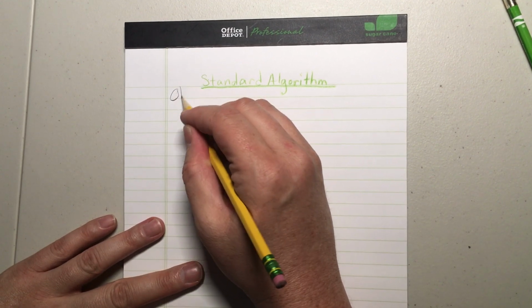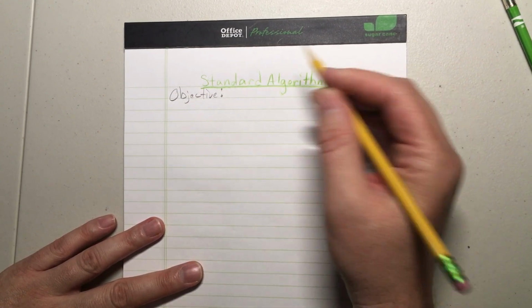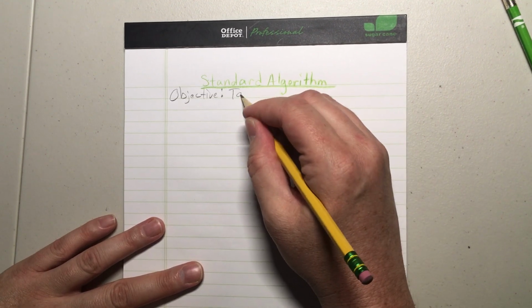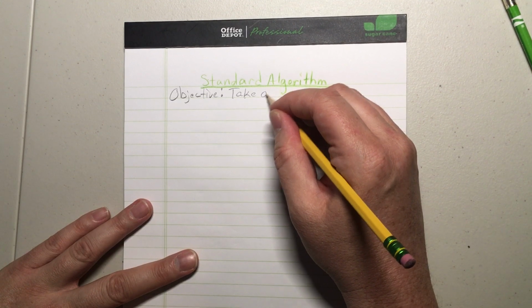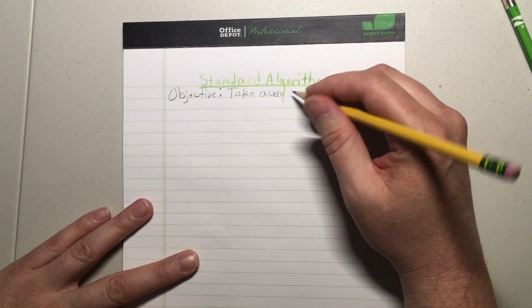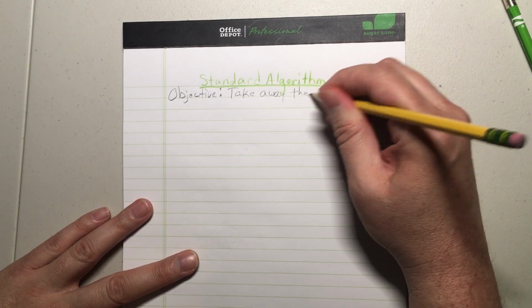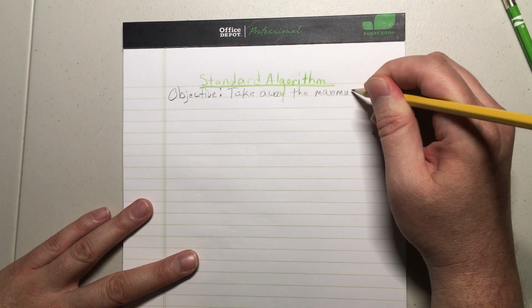The objective of the standard algorithm is to take away the maximum from the minimum.